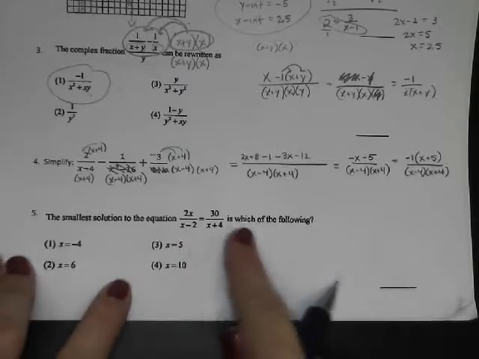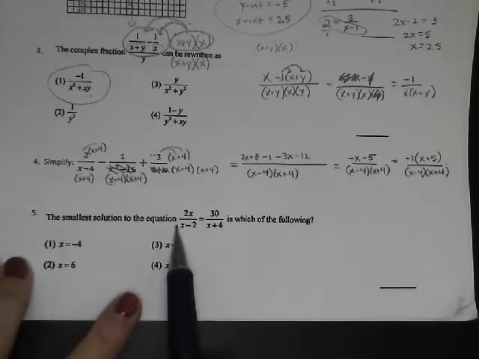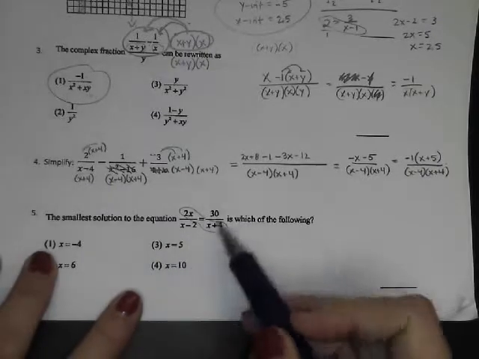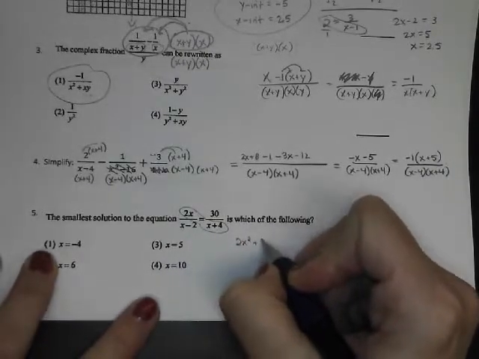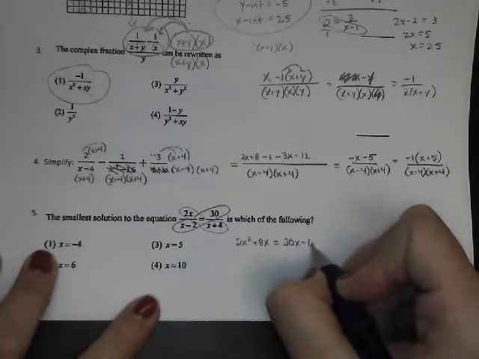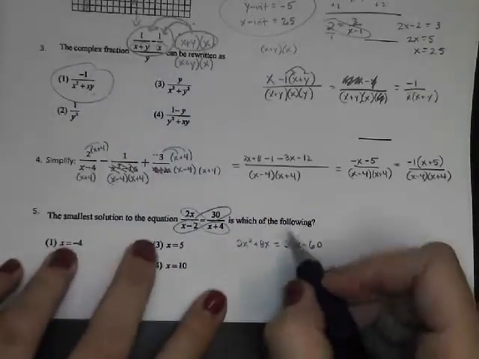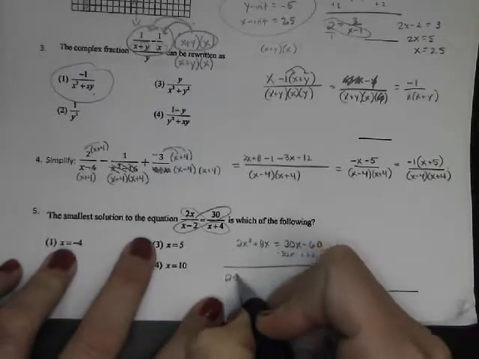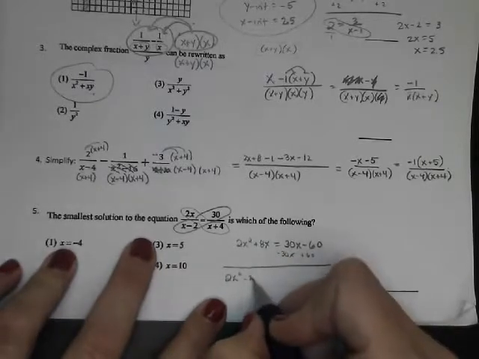Solving, this is a particularly easy solving one because you could get a common denominator on both sides and then drop them, but because it's a single fraction equaling a single fraction, we can cross multiply. And then it's a quadratic, so you just have to subtract your 30x over and add your 60 over. That's going to make 8 minus 30 is negative 22.